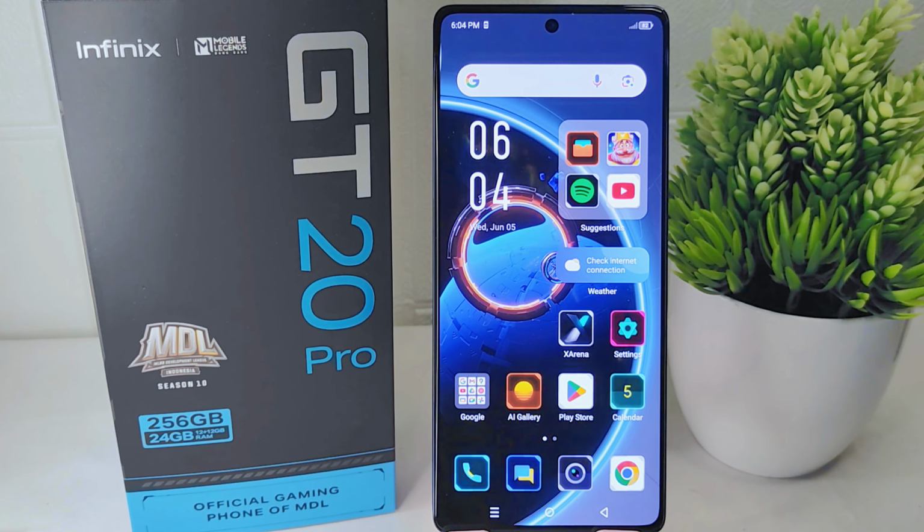Okay, hello everyone. Here I want to provide a tutorial on how to display photo watermark on Infinix GT20 Pro 5G device. Well, adding a watermark helps protect your photos from unauthorized use. It indicates ownership and can deter others from using your image without permission, which is especially important for photographers, artists, and content creators. Okay, so let's go to the tutorial.